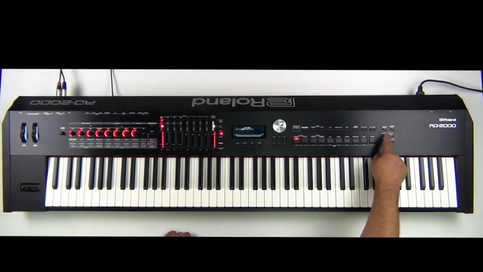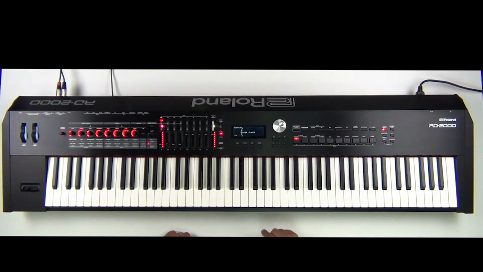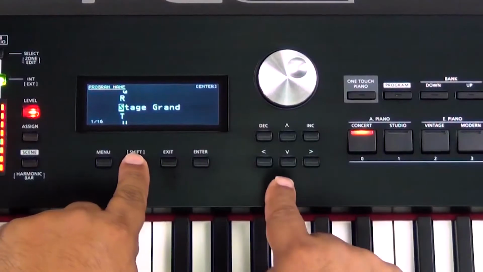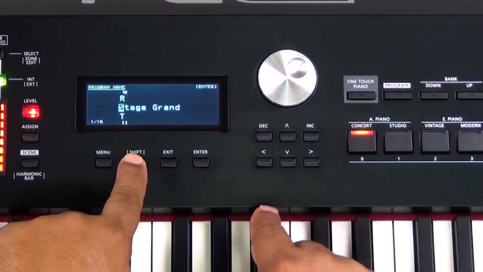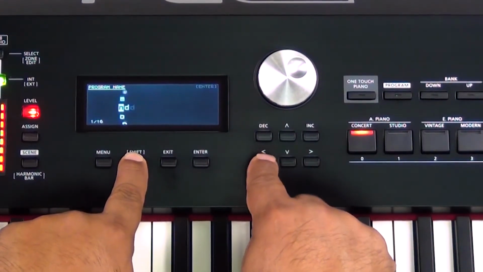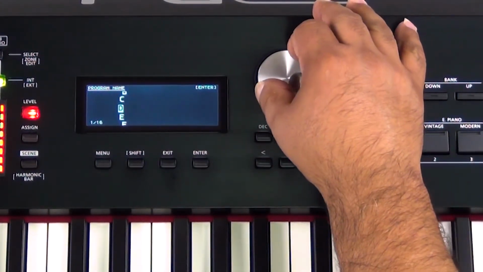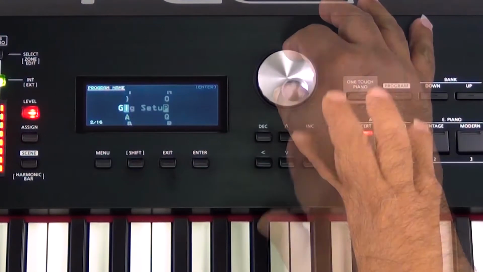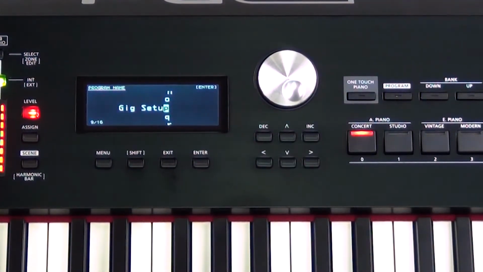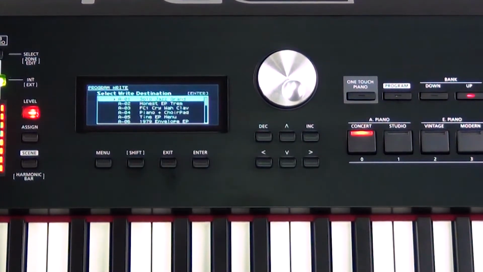I'm going to press the right button, and I'm going to save it for my live gig. So I might hold down shift, and let's cursor to the right, and let's name this gig setup. Now that I have it named as gig setup, I'll press the enter button, and now I get to choose where I want to save it.